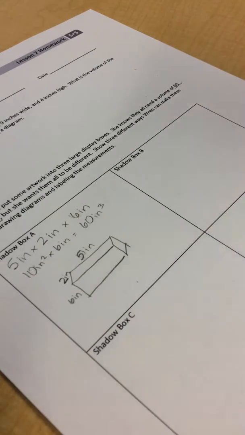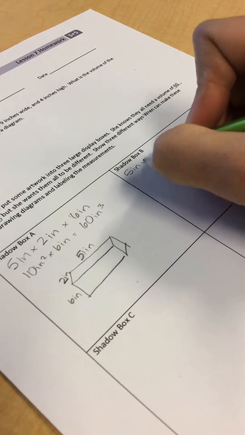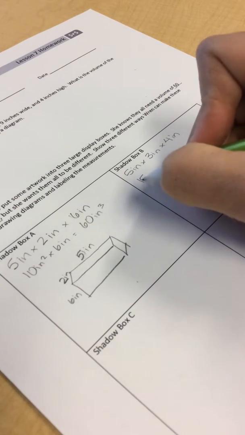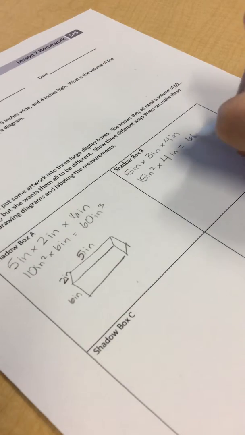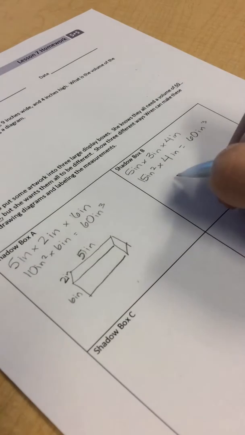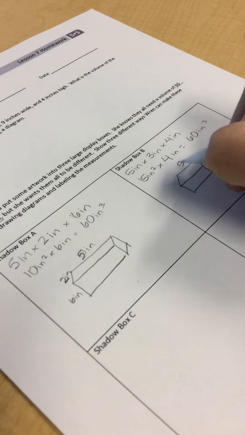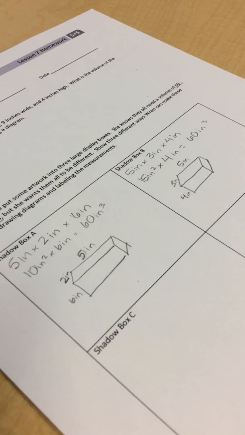I could also do this by saying I know that I can make 15, and 15 is a multiple: when you multiply 15 by 4, you get 60. So I could do 5 inches times 3 inches times 4 inches, which would give me 15 inches squared times 4 inches, which equals 60 inches cubed. So I could say I have 5 inches, 3 inches, and 4 inches. So 5, 3, and 4, and I've already done my work there.